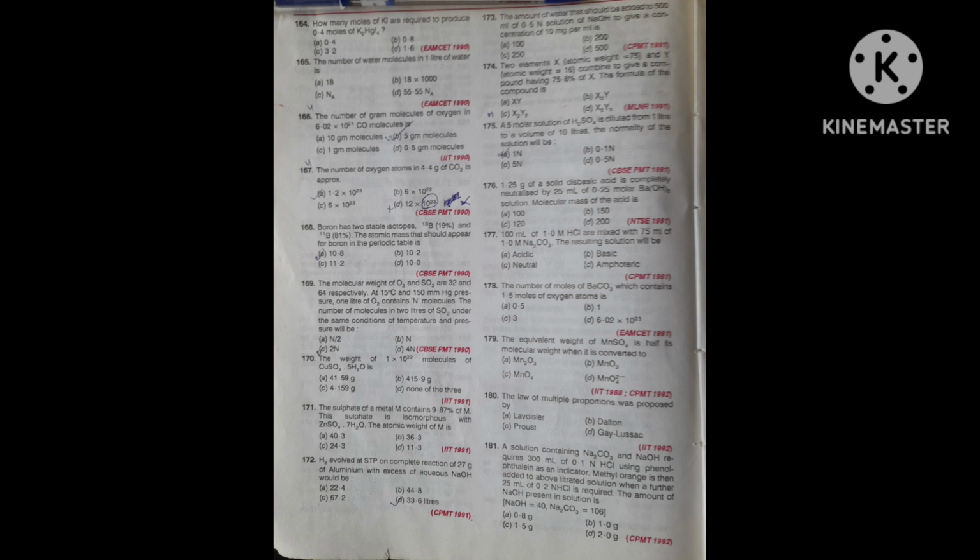1.25 gram dibasic acid. Now you know 1000 ml of 1N barium hydroxide will neutralize acid. How much acid will it neutralize? Then 1.25 divided by 25, into 1000, divided by 0.5.